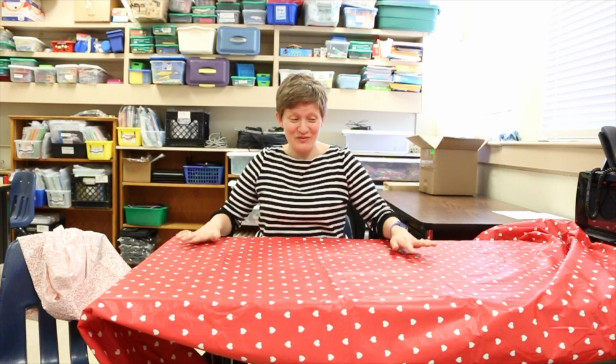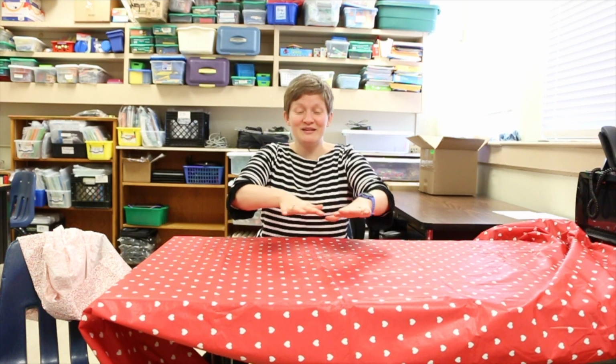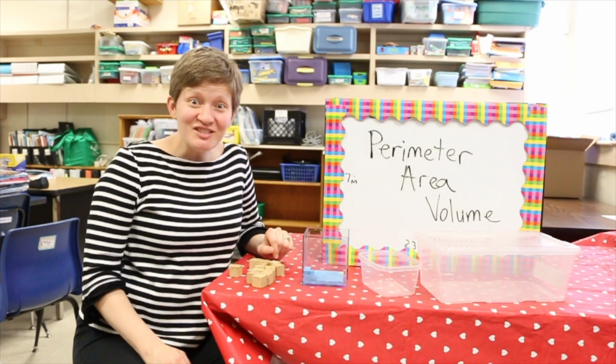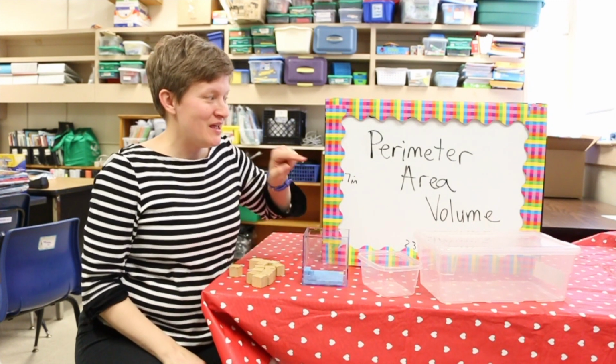All right, I think this is great. The area of this tablecloth is bigger than the area of the surface of my table. It covers even further than it needs to, and so this tells me that this one will probably work. All right, so remember, when you are measuring area, we're thinking about how many square units it takes to cover a surface. Let's talk about a third way that we can measure space, and that is volume.